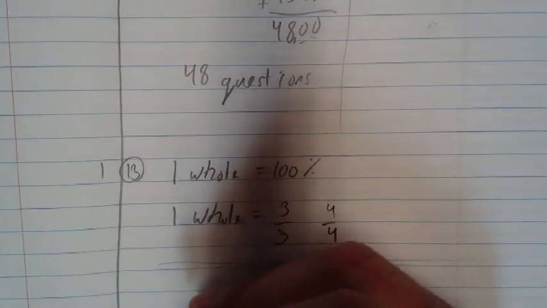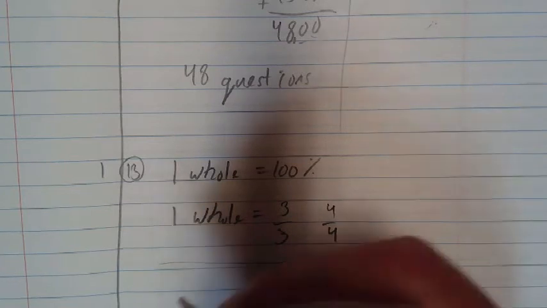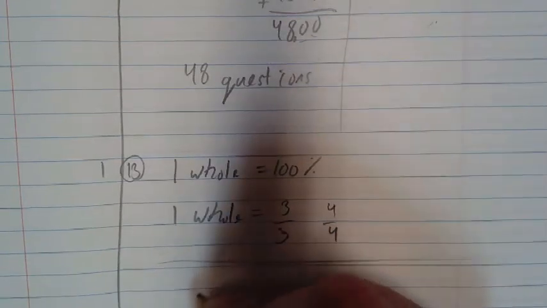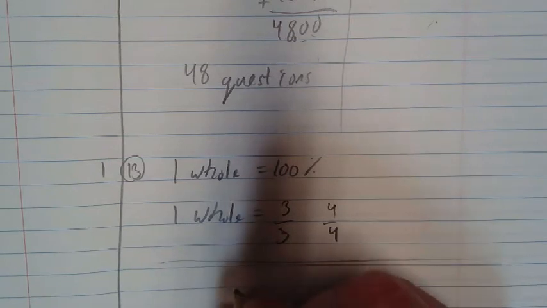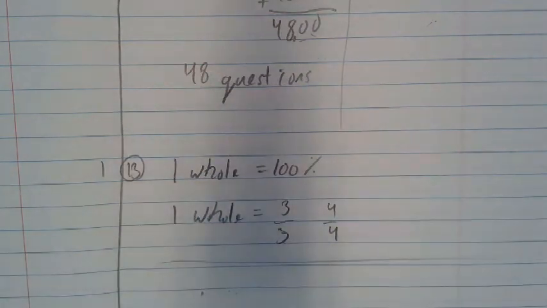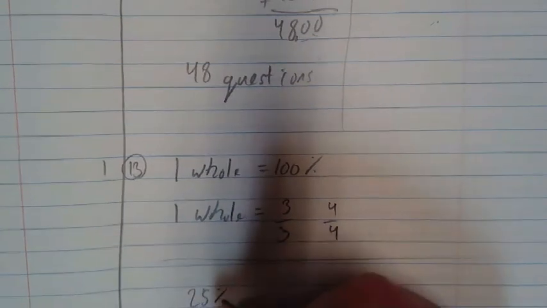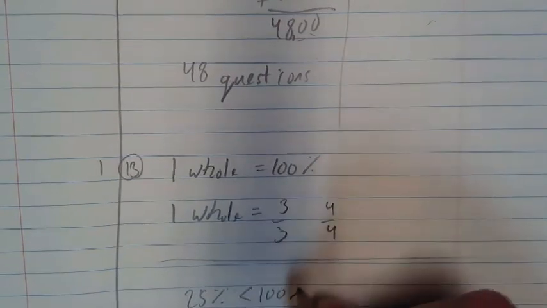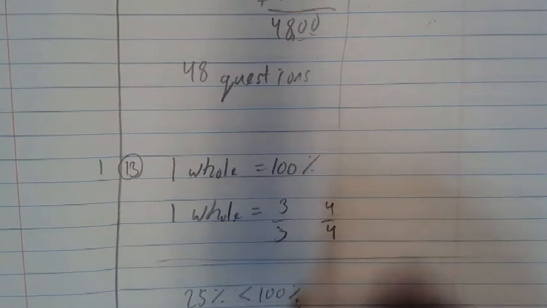For a whole that's less than 100%, so less than 1. How can I show this to you without confusing you guys or confusing myself as I try to explain this to you? 25% less than 100%. 25% less than 1. I hope that makes sense.